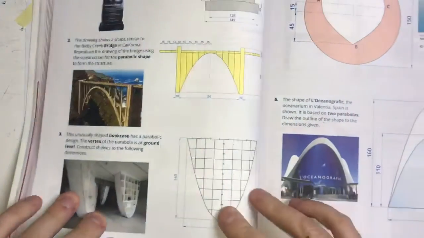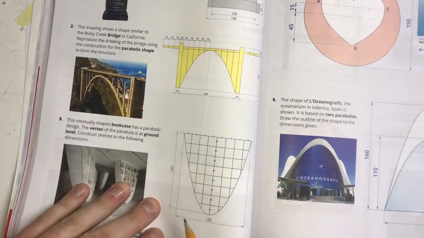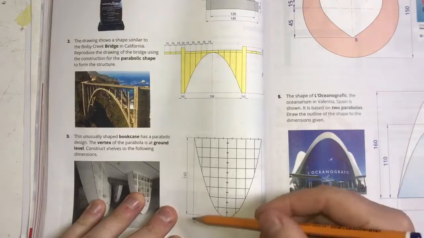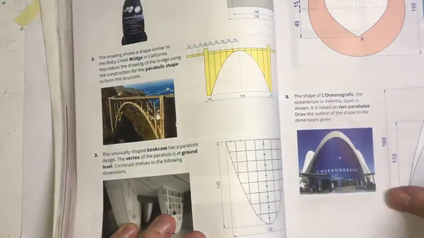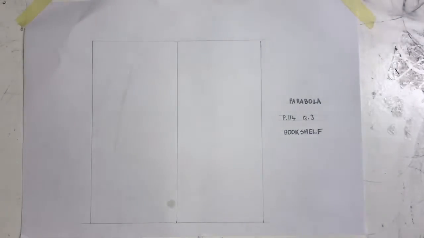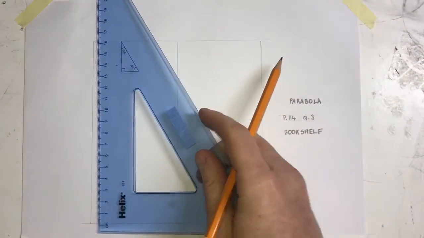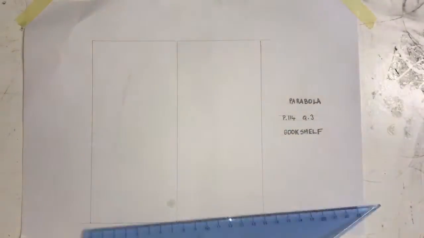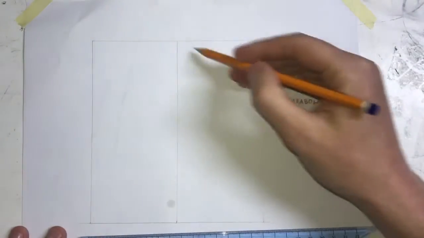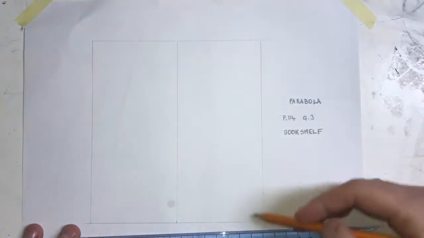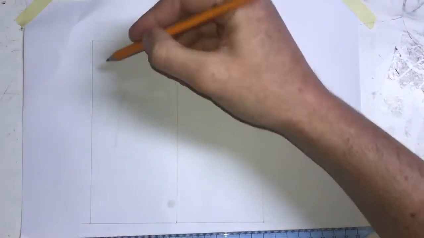Alright, so the main dimensions here, guys, are the overall width, which is 150, and the height, 160. Looking back on our previous videos, we're just going to split the rectangle, the overall size, 150 by 160, into a left and a right. It's always good to keep in mind that common sense prevails, just in case you started drawing an N-shaped parabola. Keep in mind whenever you're doing a U-shaped one.